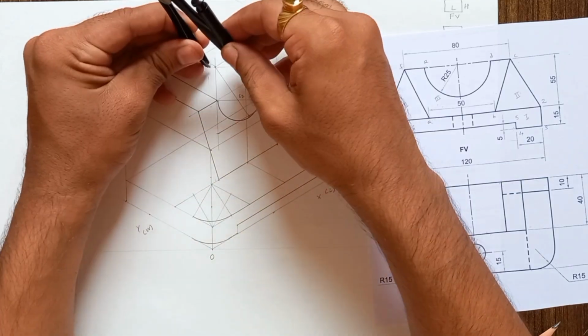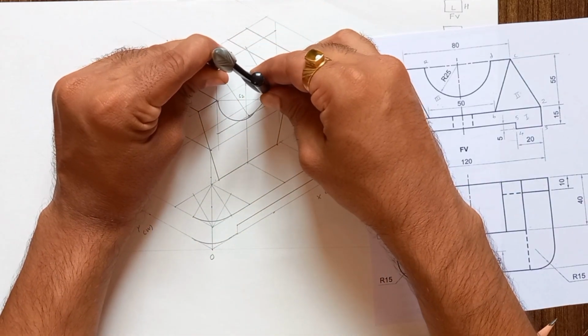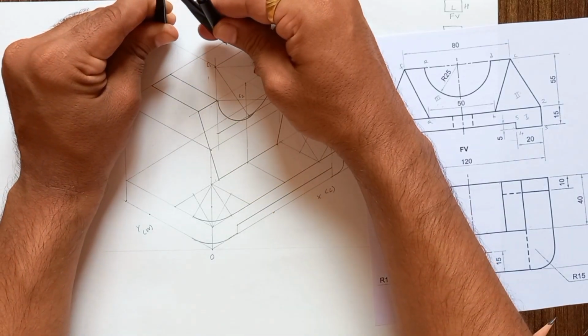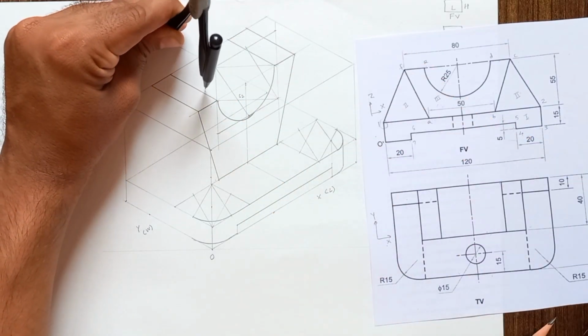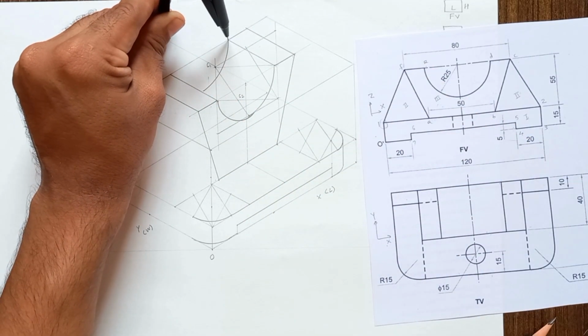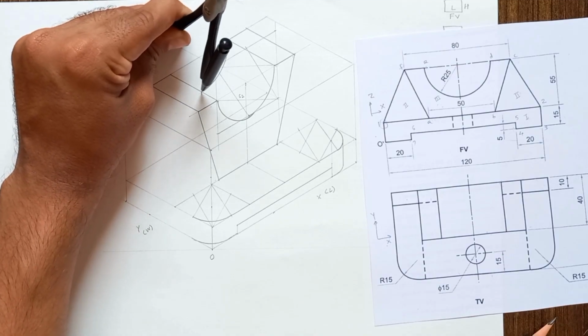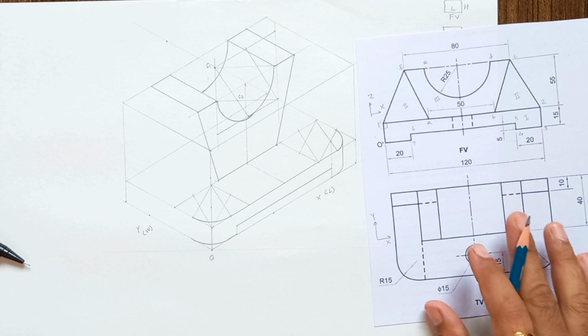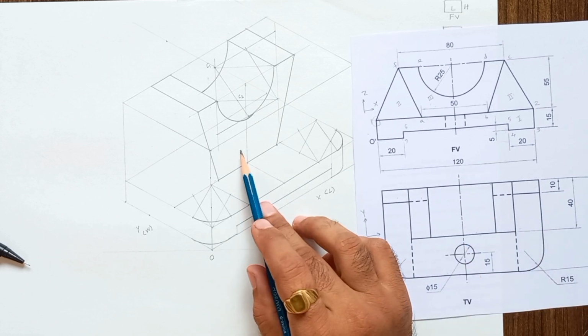For this arc, we had taken this radius in the compass earlier. Take the same radius, shift the center and draw the arc. You can see. Now, so this is part number 3rd.